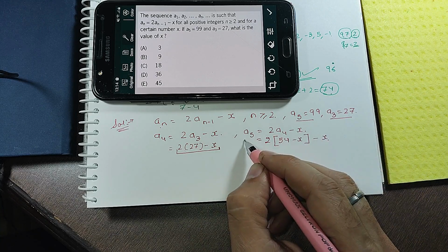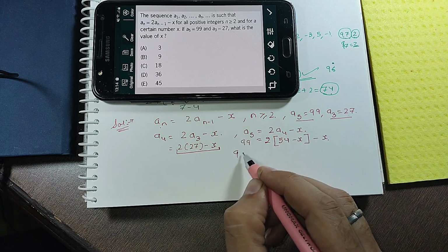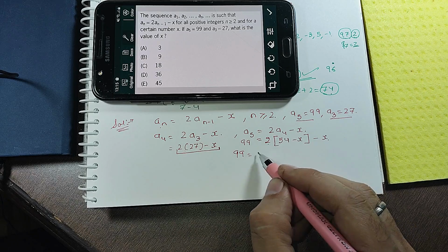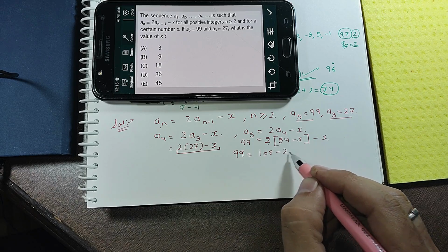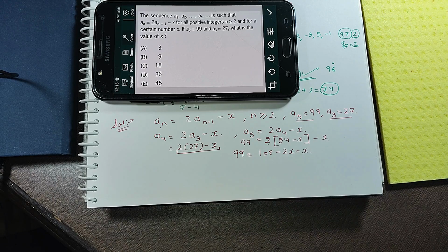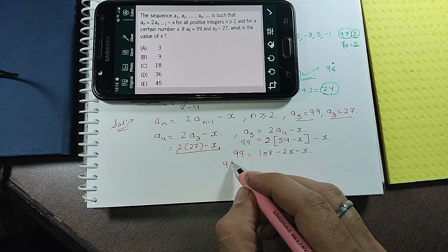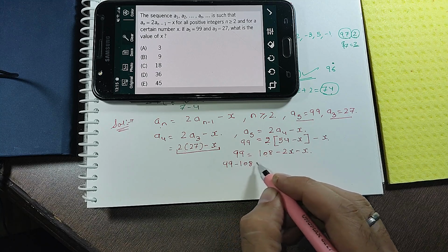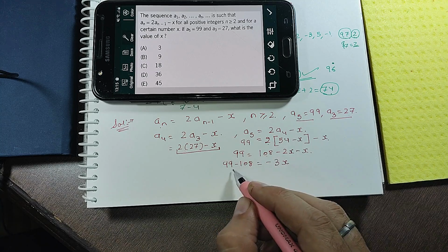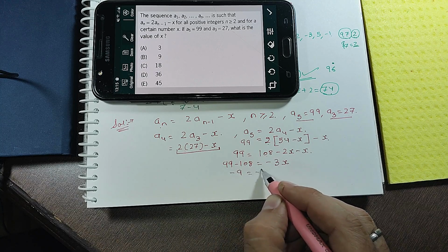Now a5 is given to us as 99. So 99 will be equal to 54 into 2, which is 108, minus twice x minus x, right? Now from here, if I shift 108 to this side, this will be 99 minus 108 equal to minus 3x, and this will be equal to minus 9 equal to minus 3x.